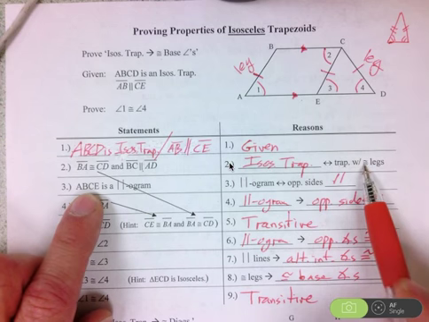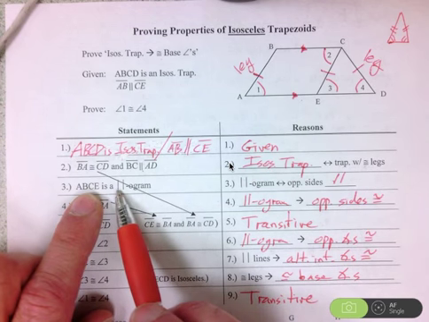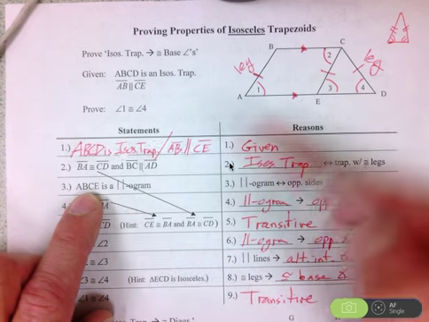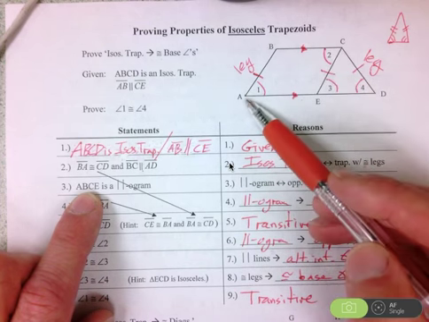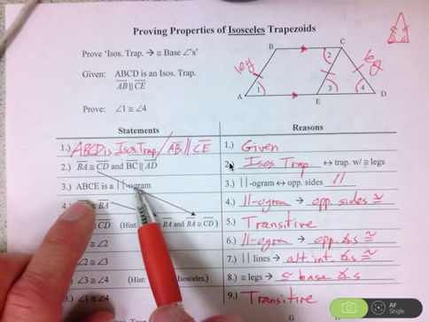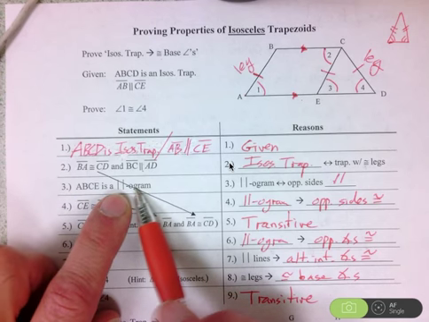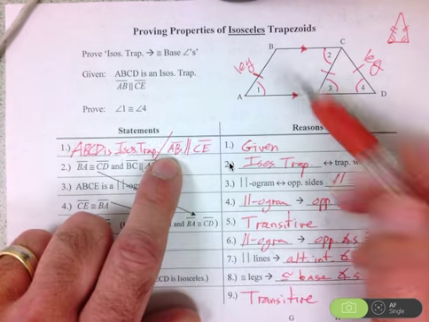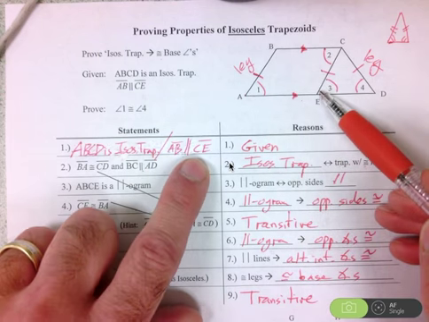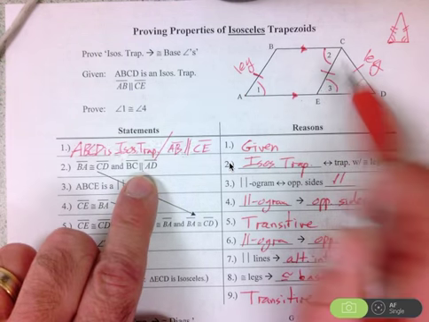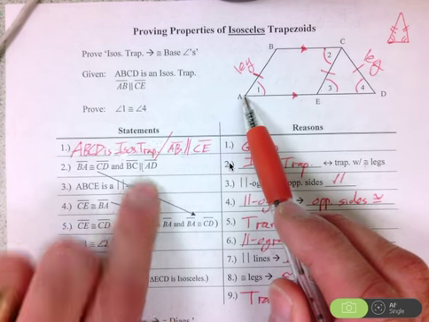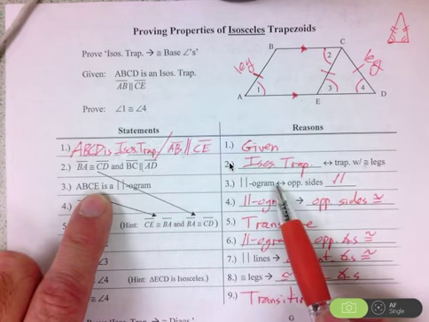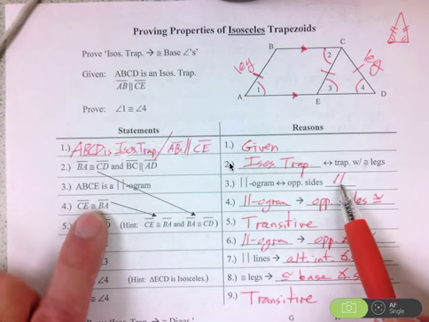Now, I claim suddenly that ABCE here is a parallelogram inside of this isosceles trapezoid. It's a parallelogram because in the given, I was told that AB and CE are parallel, but because of the trapezoid, BC and this segment are already parallel. So I know I have a parallelogram because the opposite sides are parallel.